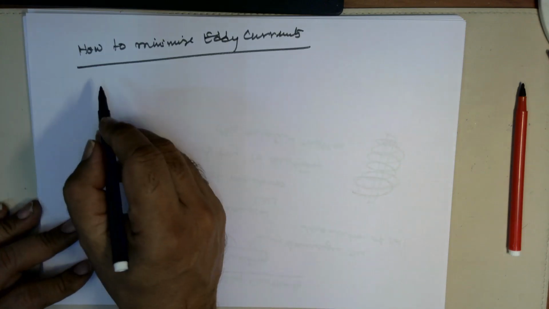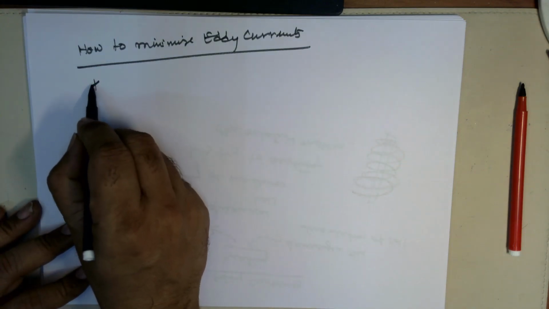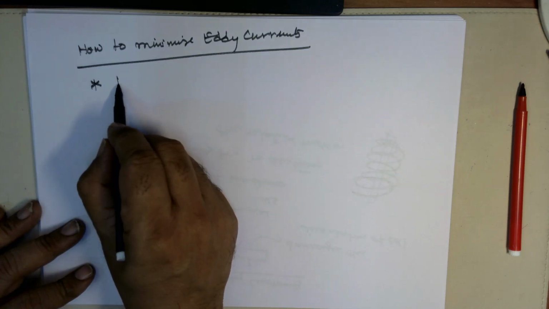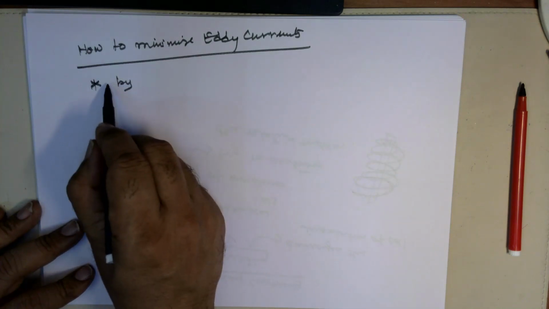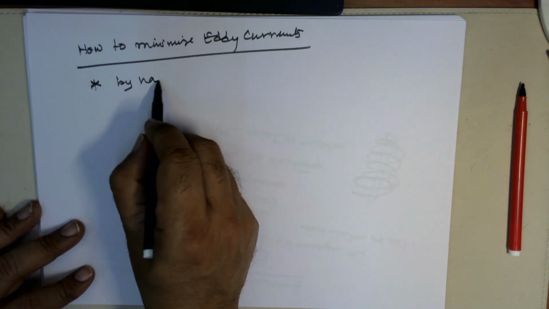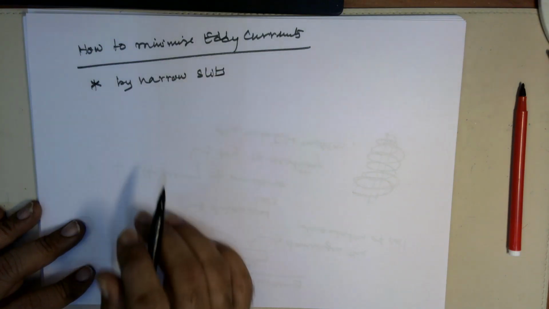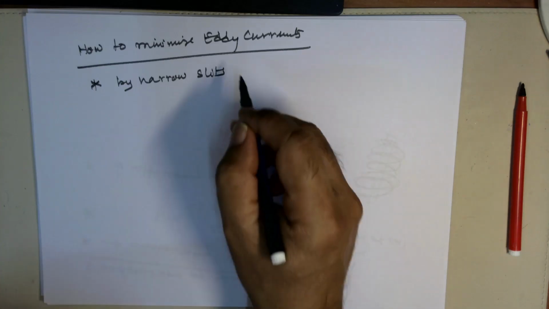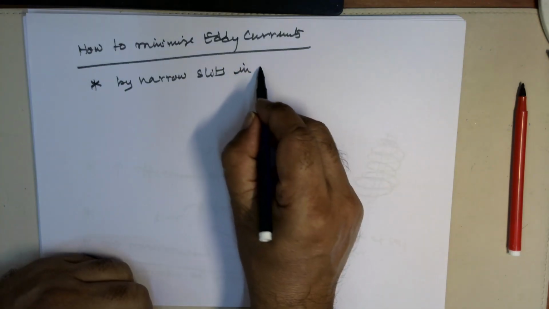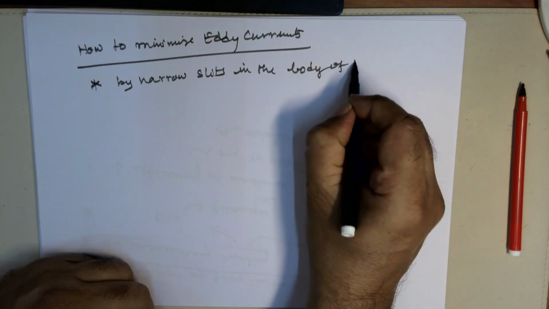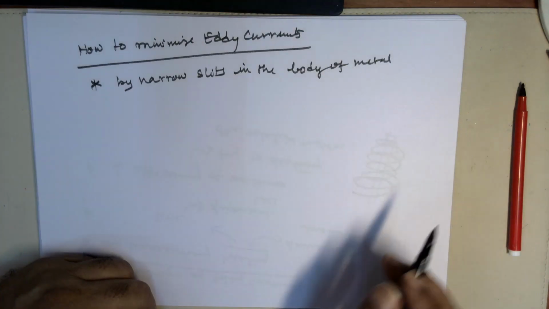It can be reduced to some extent by cutting narrow slits in the body of the metal. So it can be reduced by narrow slits.